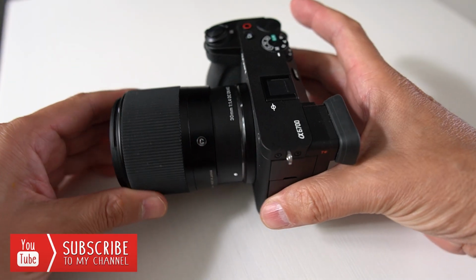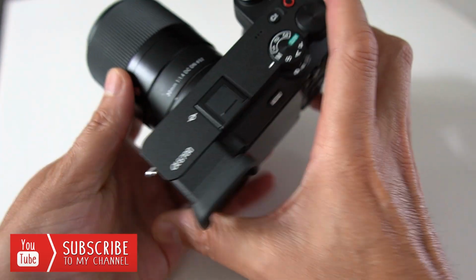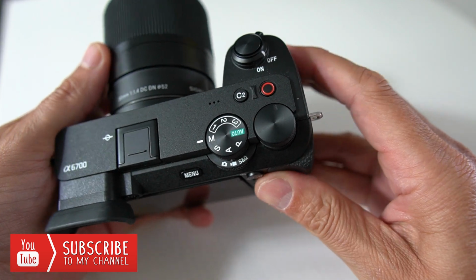So there you have it, how to import LUTs onto your Sony A6700 and what they're used for. I think I covered everything.